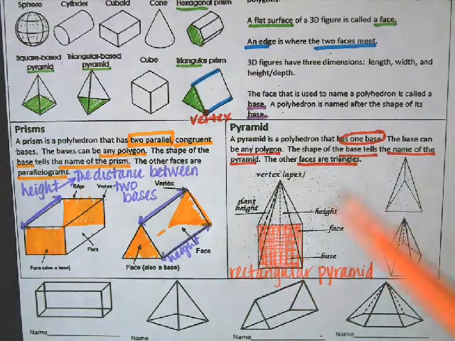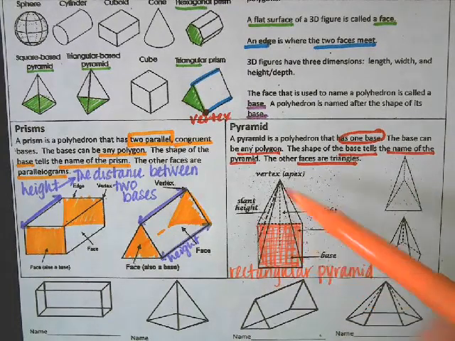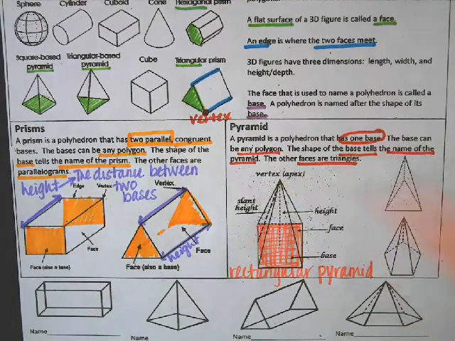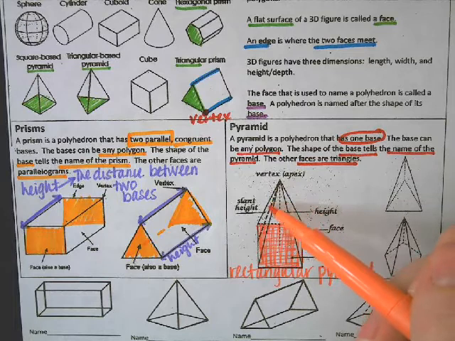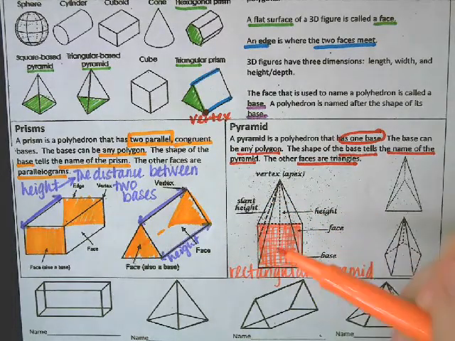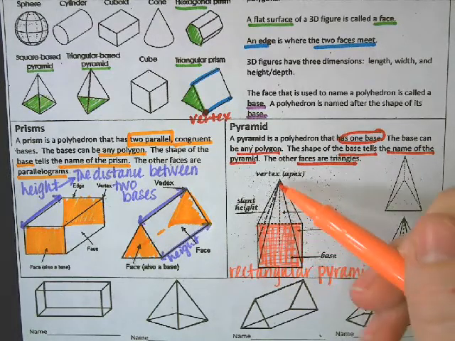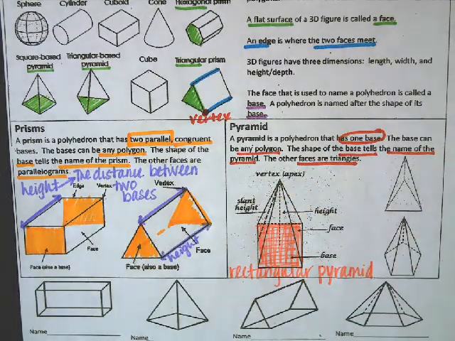Again, the height is going to be from the base to the tippy top. We're going to have a slant height, and that's where the dotted line is listed on the side. But if we're looking for the actual height, you'll see a dotted line from the bottom or the base all the way to the tippy top, also known as the apex.